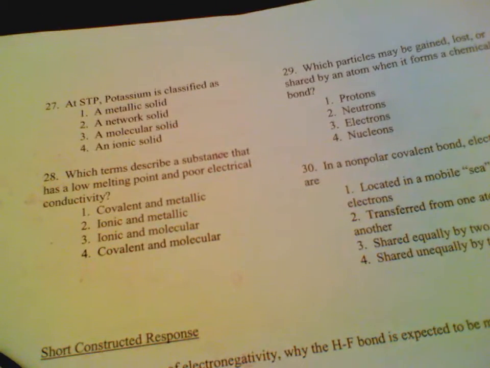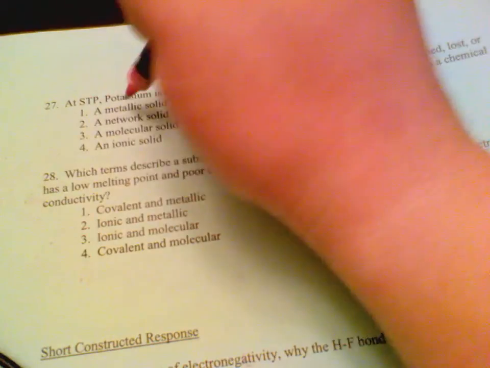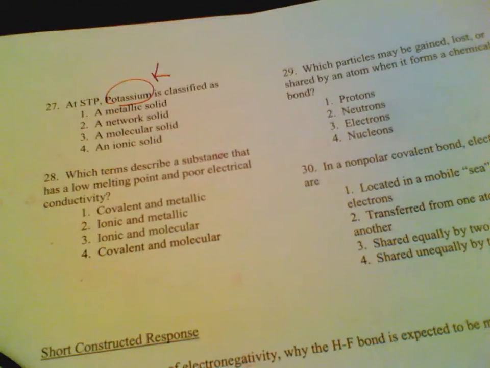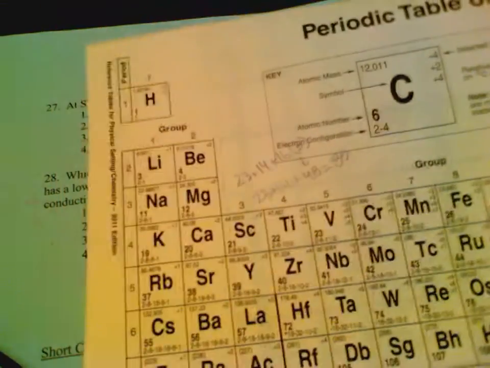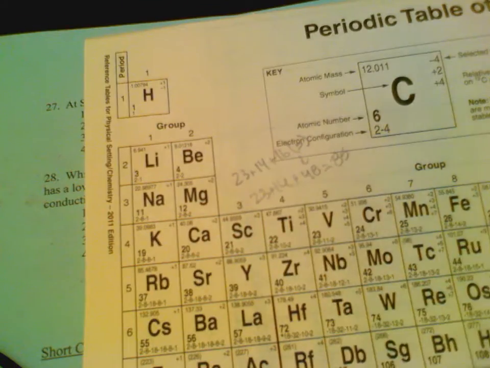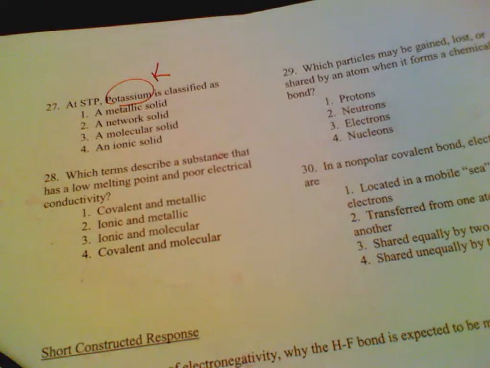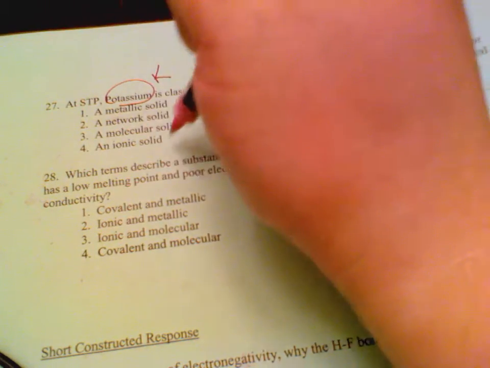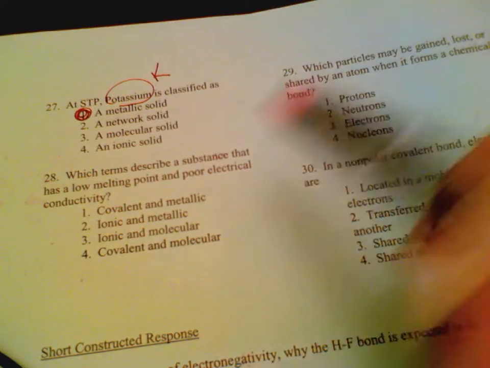STP, potassium is classified as, well, potassium, that's K. If I look at my reference table, K is way over on the left side out of that whole thing. So it is a metal. So, a metallic solid.